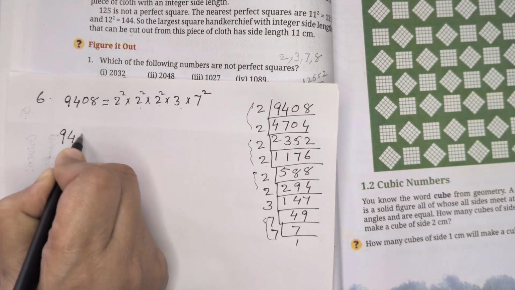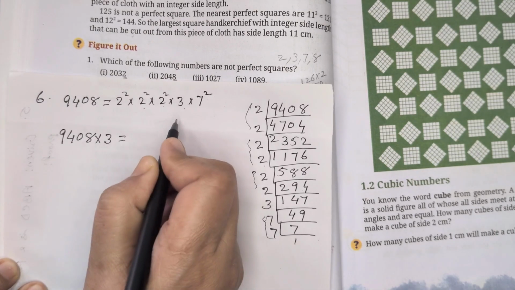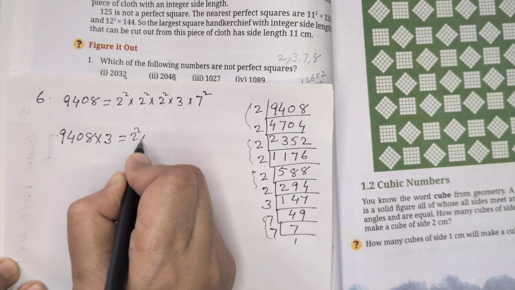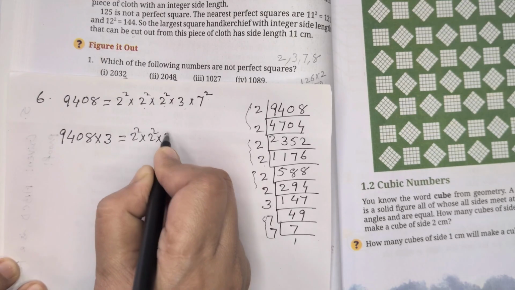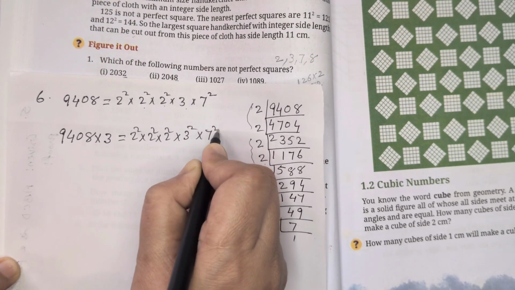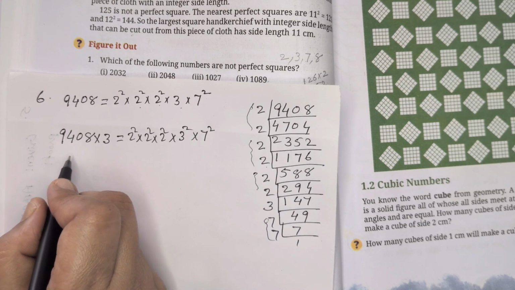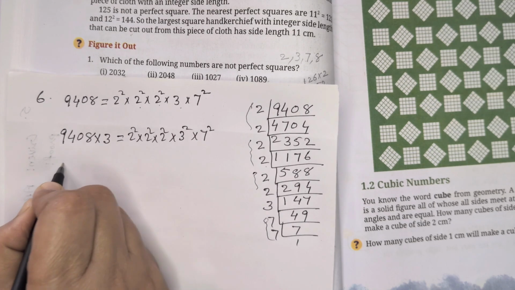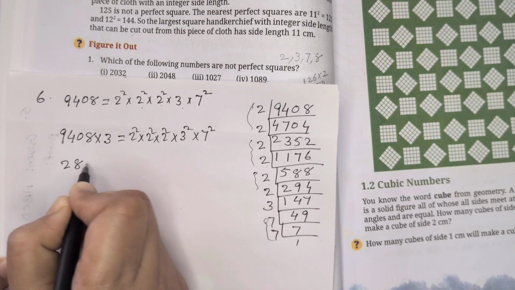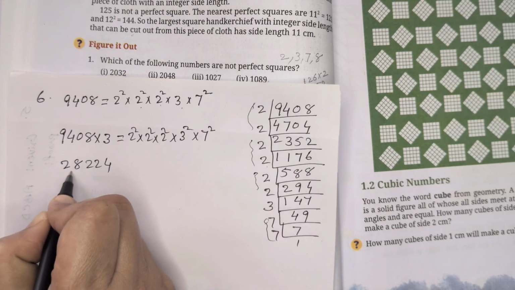So this side 9408 multiplied by 3. Same way the other side, when we are multiplying 3 into 3, it will become 3 square and 7 square. So when we are multiplying here, we are getting 9408 into 3, it will come 28,224. So this is the new number.